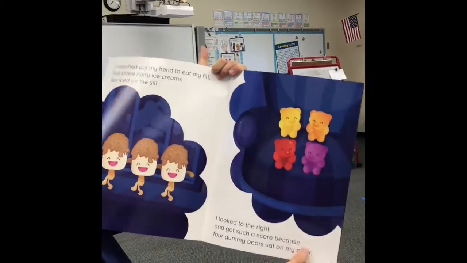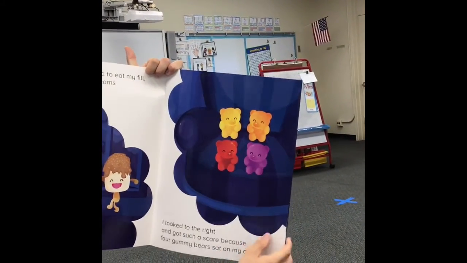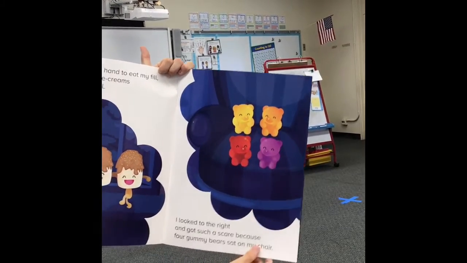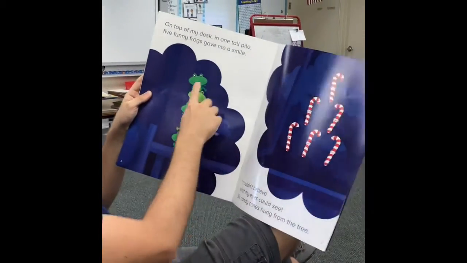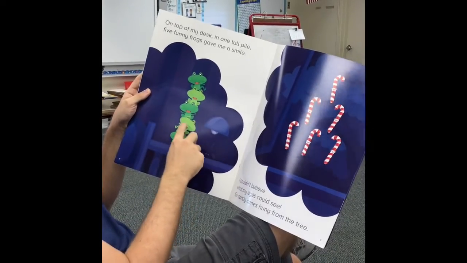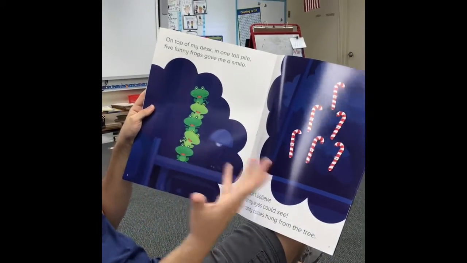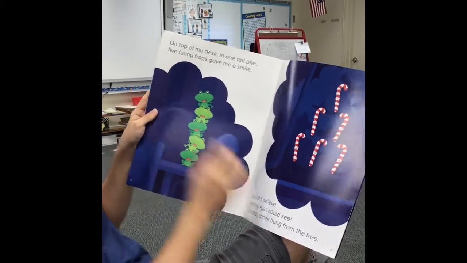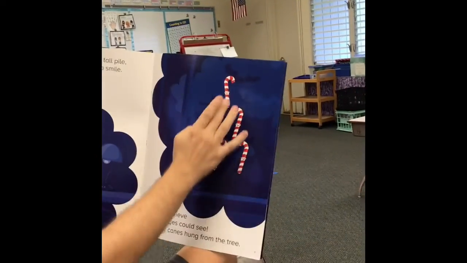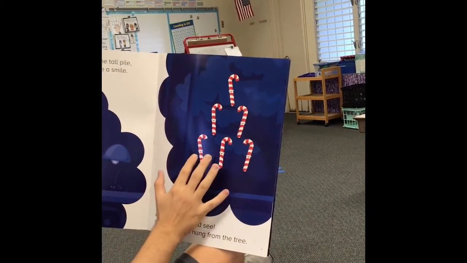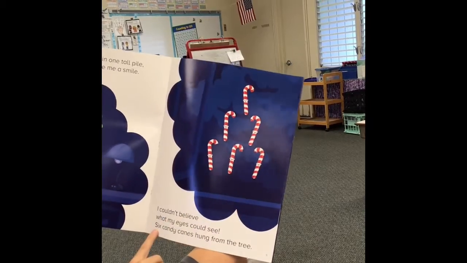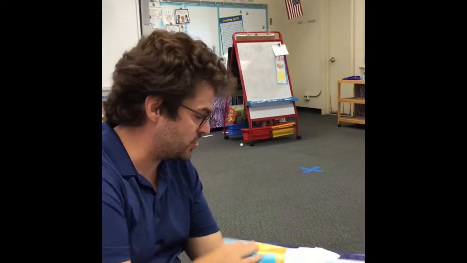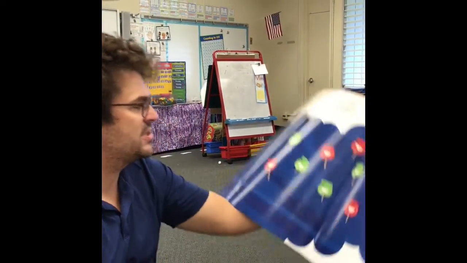So there was more and more candy every time. How many bears do you see? 1, 2, 3, 4 bears. We got to our page about frogs. We have 1, 2, 3, 4, 5 frogs. So there's more and more every time. And this is the word for 5. Over here we have candy canes. 1, 2, 3, 4, 5, 6. 6 candy canes. And it goes all the way through that, all the way up to our 10 candy apples.